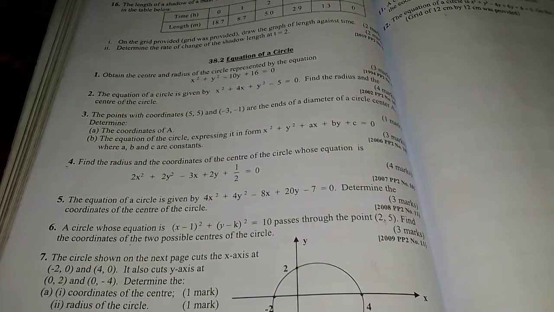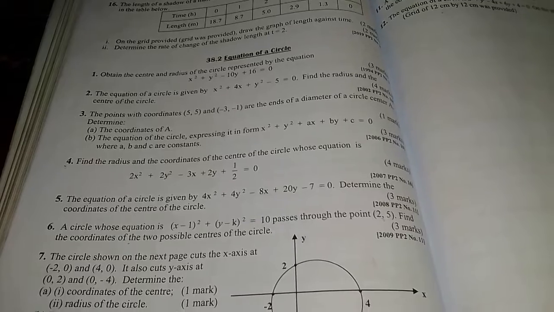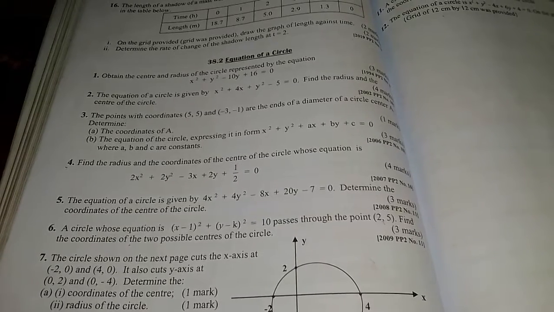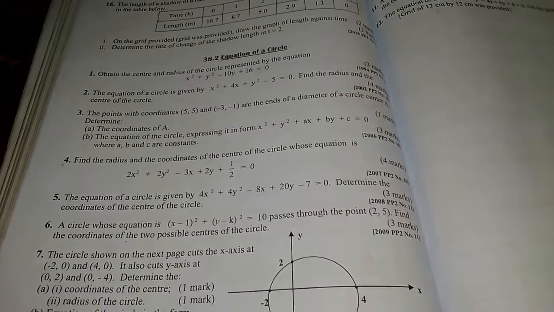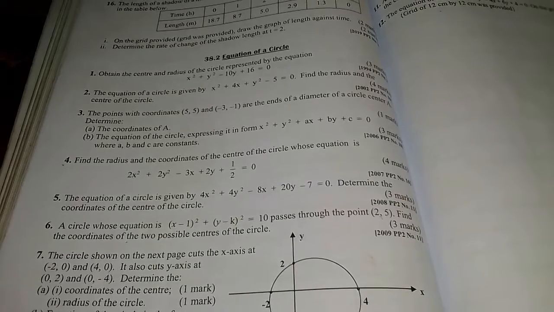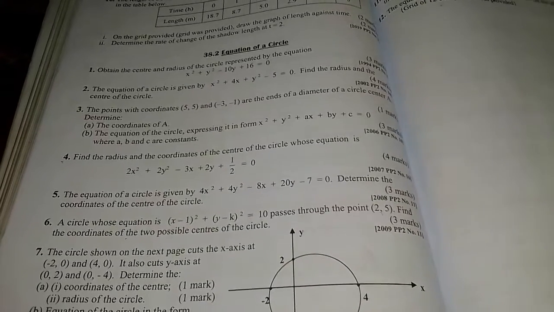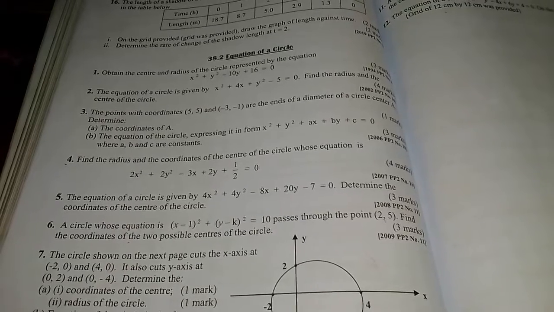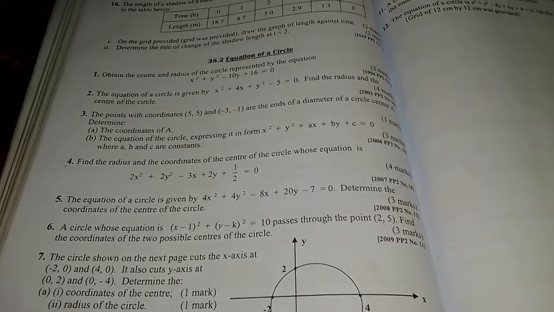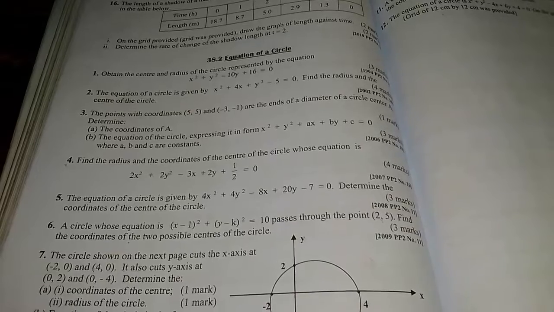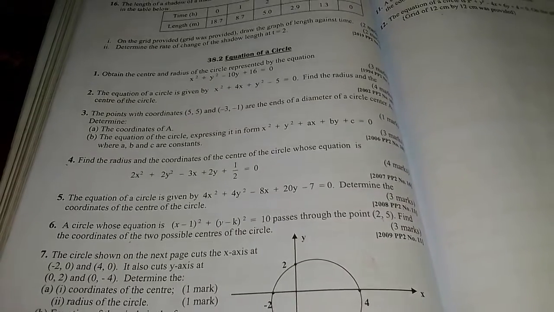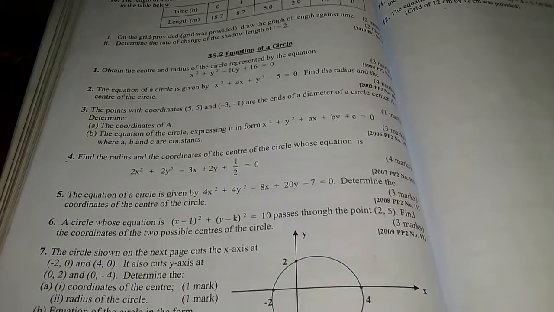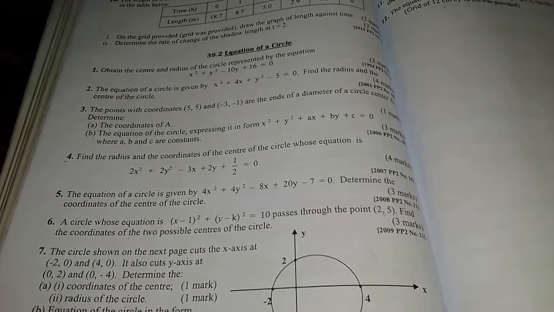this area is concerned. And the question reads, the points with coordinates 5, 5, that is the x value and the y value, and -3, -1, the x value and the y value, are the ends of a diameter of a circle center A. So the question asks, determine part A, the coordinates of A. That means the coordinates of the center of that circle with those two ends.